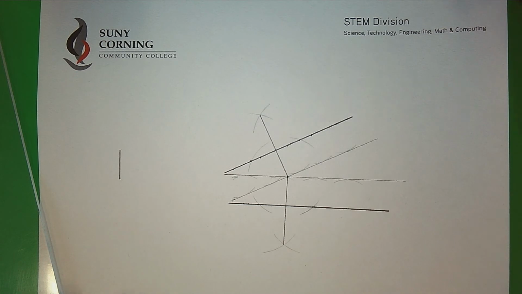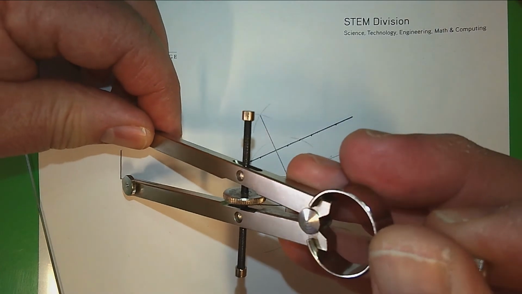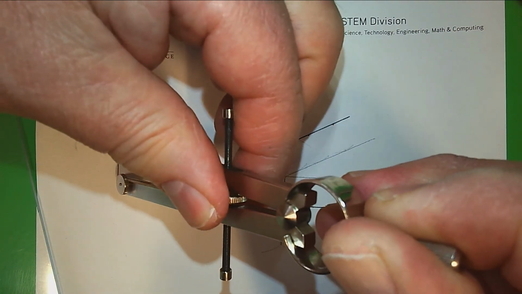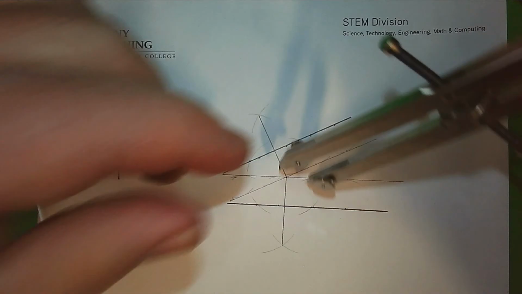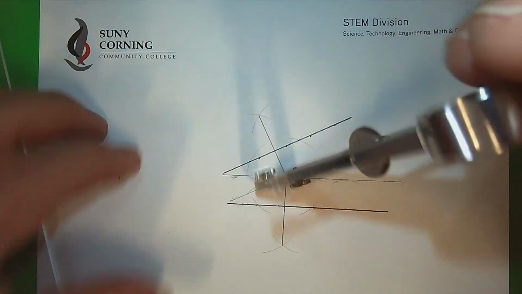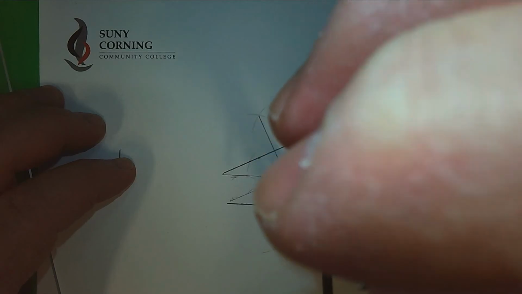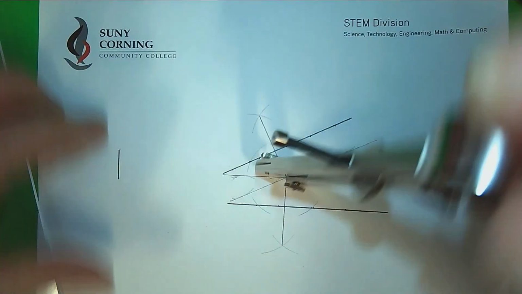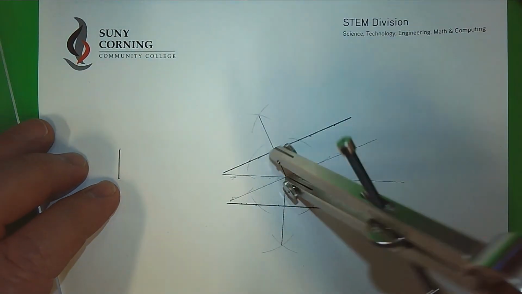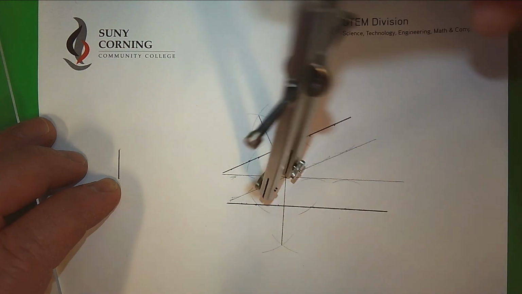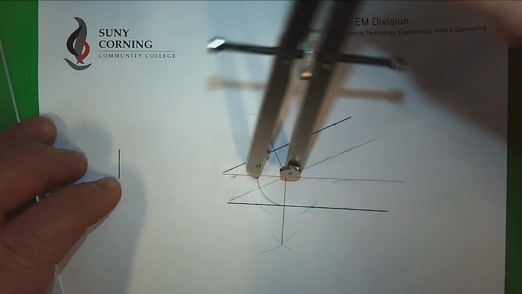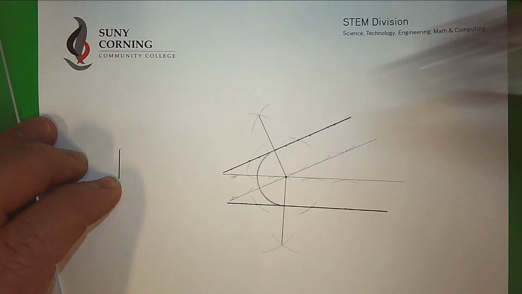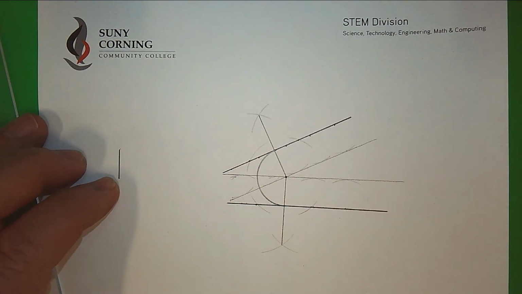Then I will set my compass to my original length of my radius, place that at the intersection point, and then draw my, check that, maybe adjust my compass just slightly, and draw my desired radius. And there we have it.